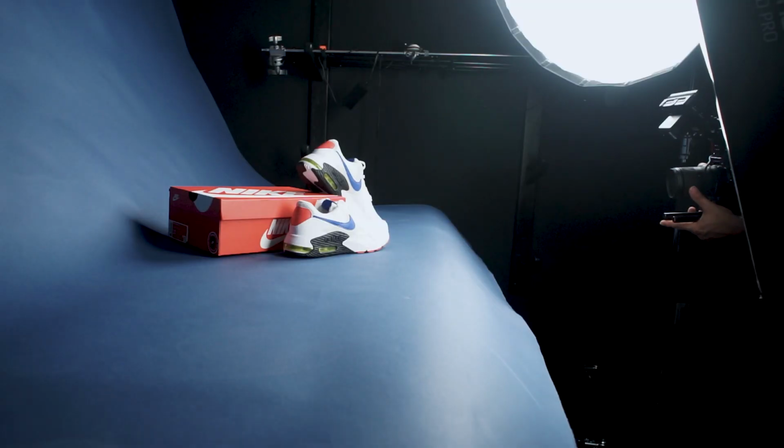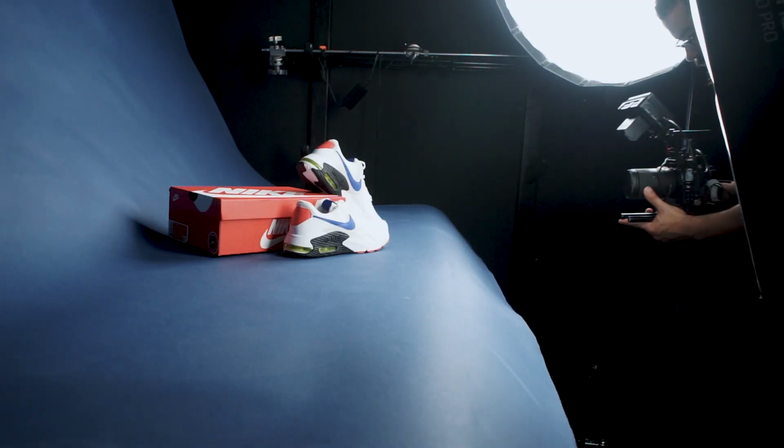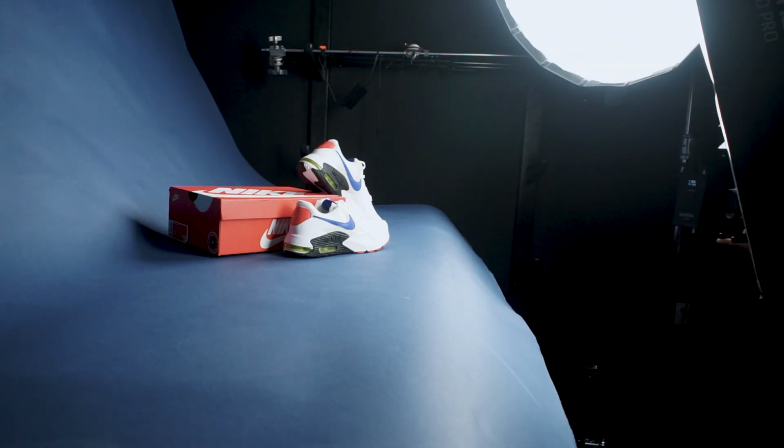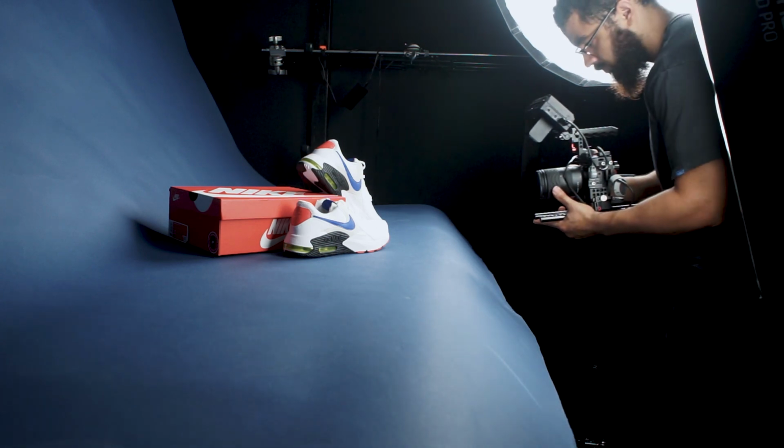And then for the last shot, I basically did a push in, and this is with my body. I wanted it to have that handheld look. I like the handheld look. I could have done this easily on a slider, but I wanted to push in kind of shaky and then kind of speed ramp to the end.